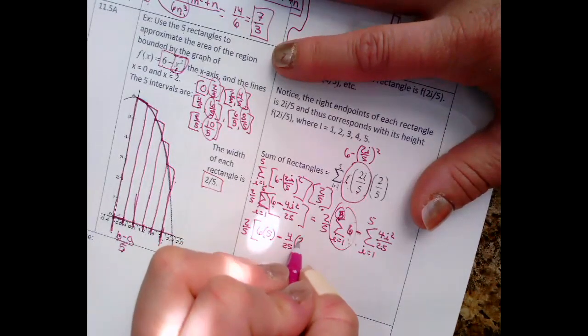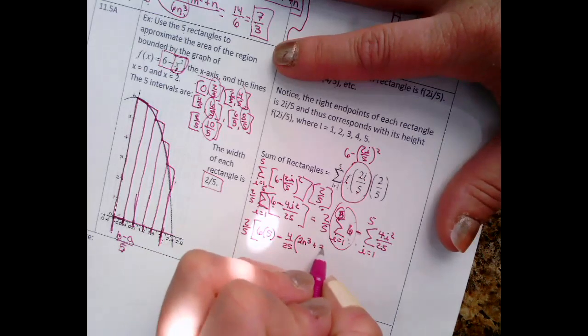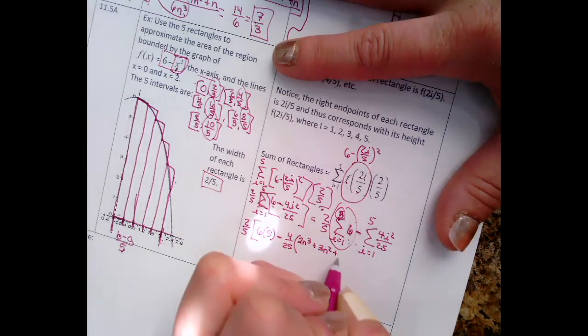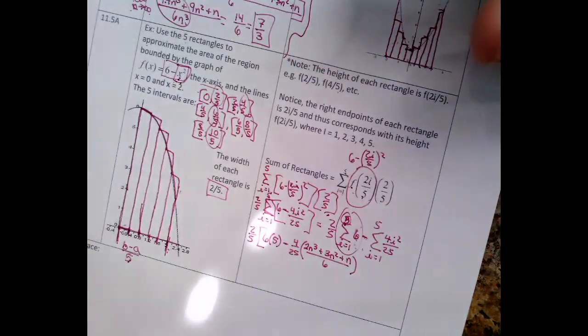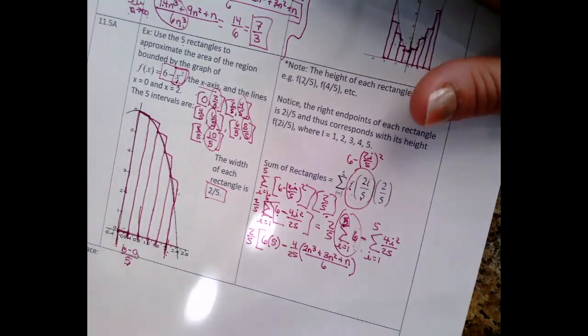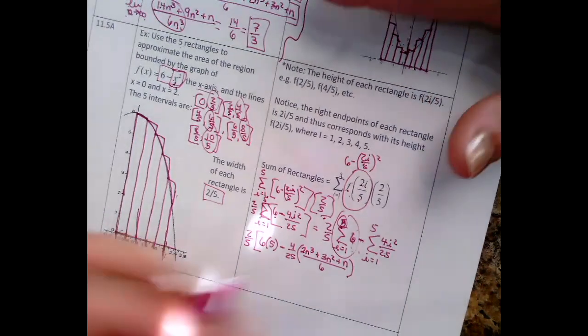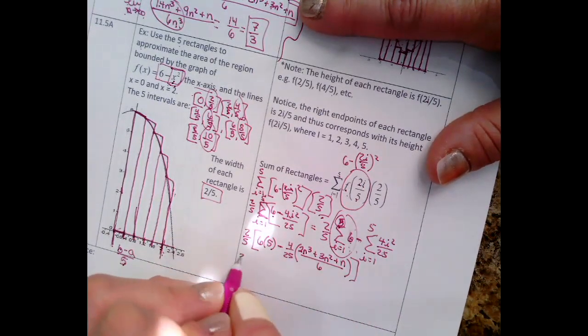Now I know my n value is 5, so I can plug that in.